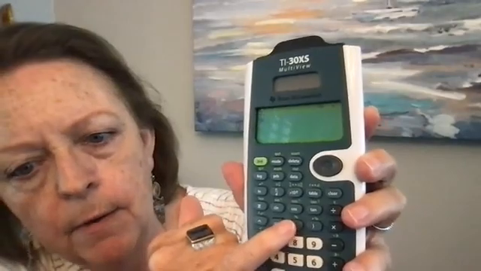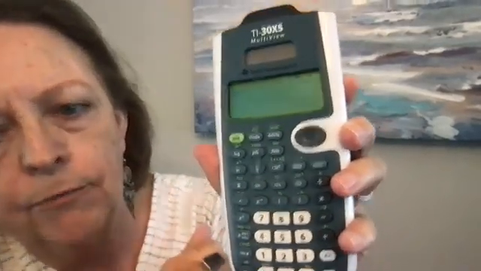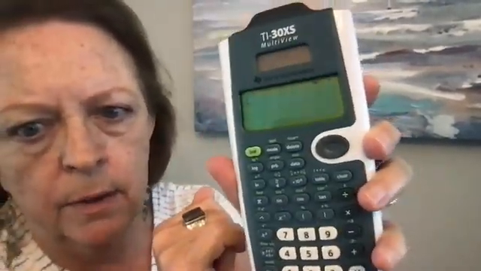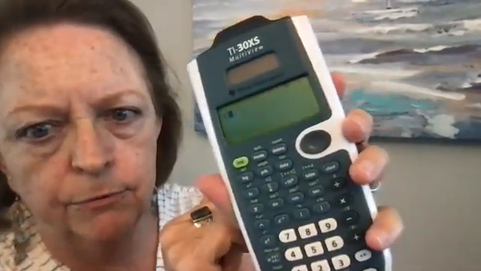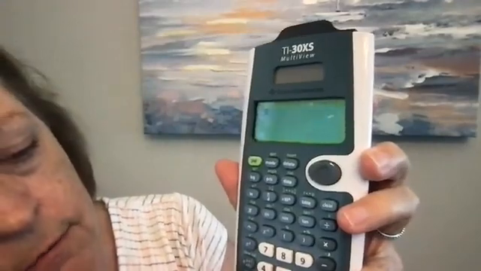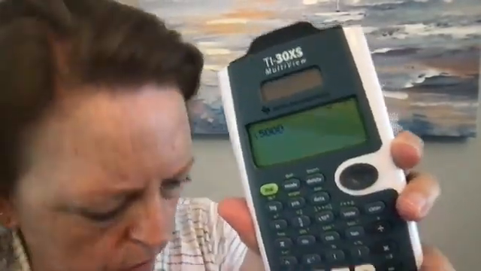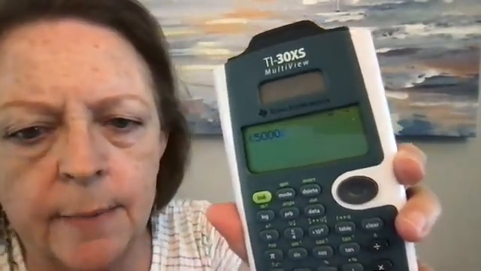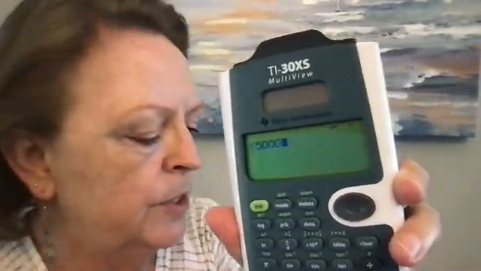So what I'm going to do is make sure my calculator is on and cleared. All right. So the first thing I have to do is enter my parenthesis, which is right here. And then I'm going to enter 5,000. Okay, I want to get it so that it doesn't reflect. So I have to hold it like, dang it. Okay, there we go. 5,000. And then I'm going to multiply that times 1 plus 0.05.